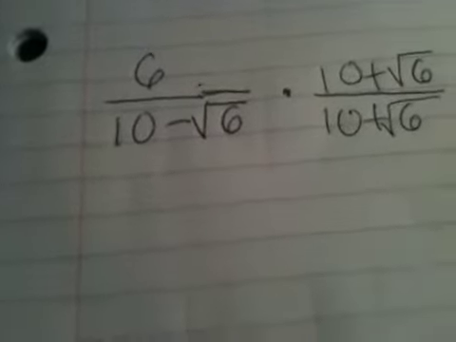Multiply it out, you get 6 times 10 plus root 6 over 100 plus the negative square root of 6 times the root of 6, none other than negative 6, right?